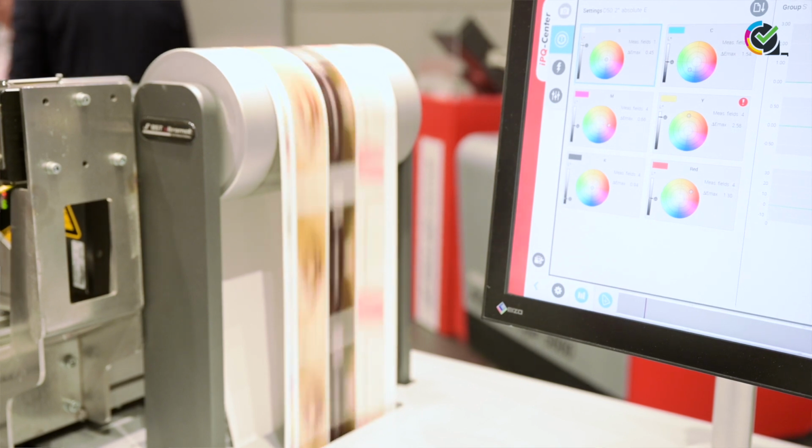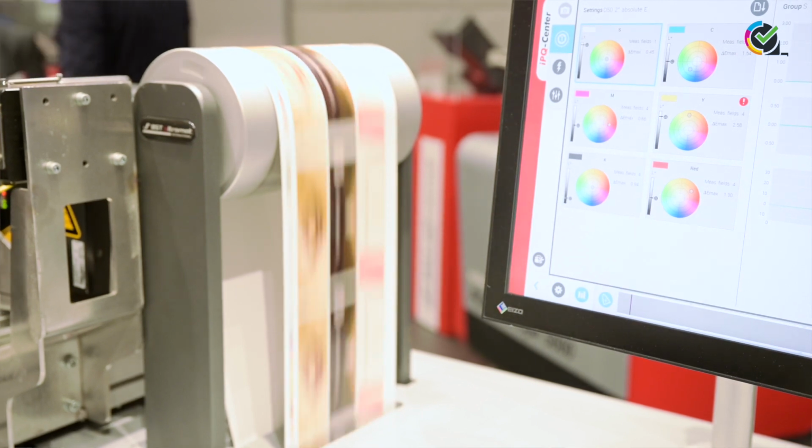Usually, if you're using handheld devices, you're only able to measure at the beginning of a roll and at the end of a roll. So you basically don't know what happens in between. There our IPQ Spectral comes in and helps to fill this gap. So basically you're doing continuous measurements during the whole roll and sending it back to MeasureColor.